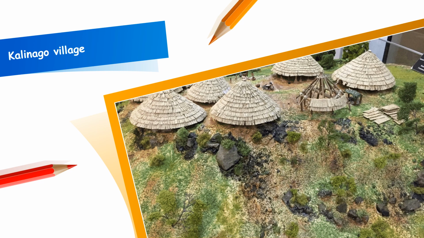Let us take a look at the Kalinago village. This is what a typical Kalinago village would look like, and as you can see, the material that is used to make the houses is similar to that which the Tainos would use: the thatch, the posts, dried leaves, and they would be fastened together to provide shelter.